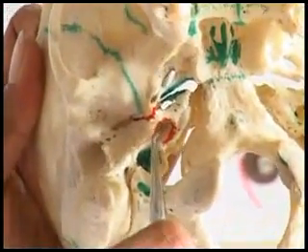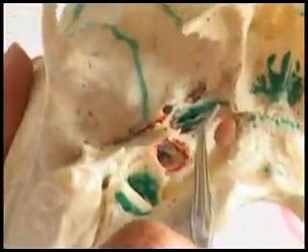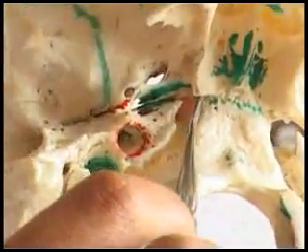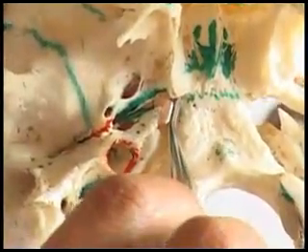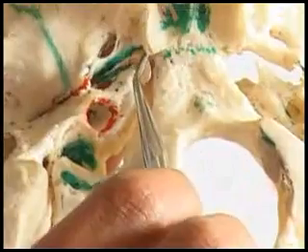There is the pterygoid canal, which lies in the anterior wall of the foramen lacerum and contains the nerve of the pterygoid canal, which opens into the pterygopalatine fossa.